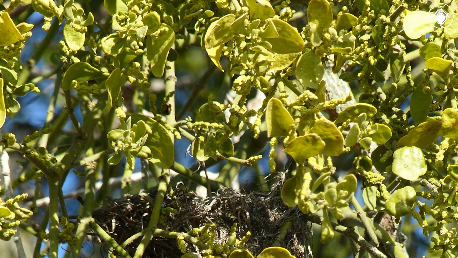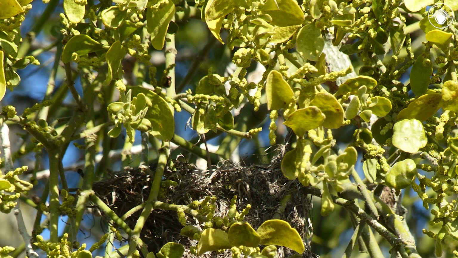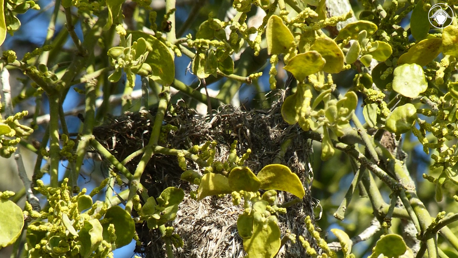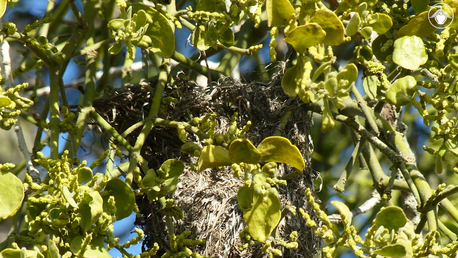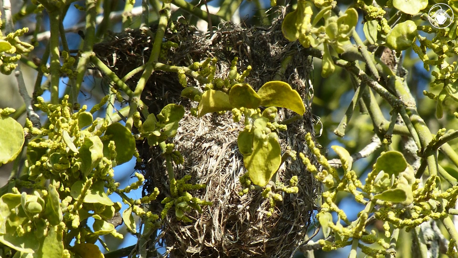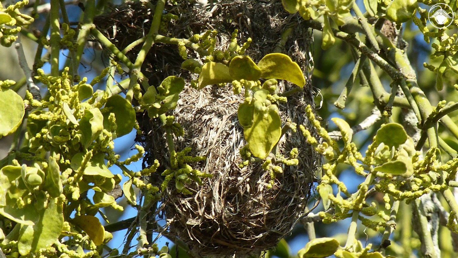Birds don't just use mistletoe as a food source, but also as nesting sites. The evergreen leaves provide ample cover in winter when the tree is leafless, and the many branches provide good support for nest construction. A tree loaded in mistletoe is usually a clue that it is a favorite perch of the local bird population.